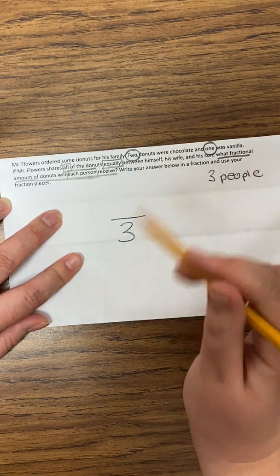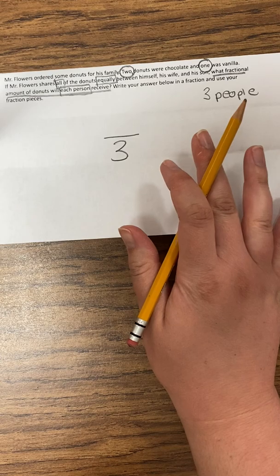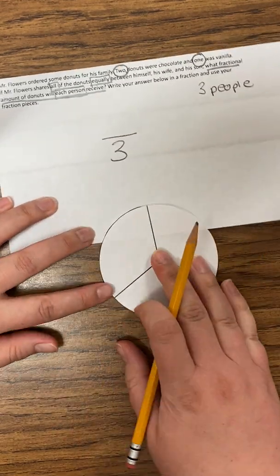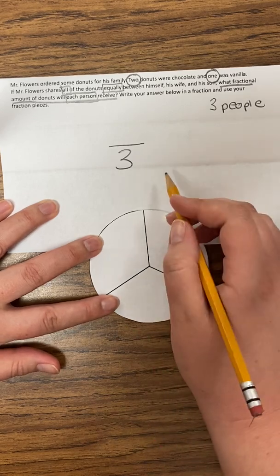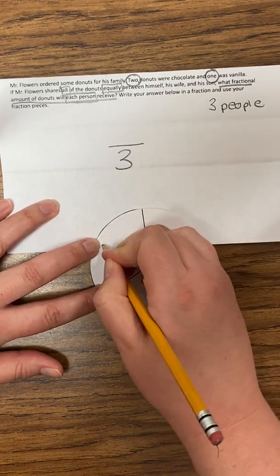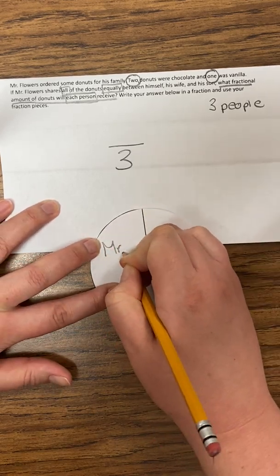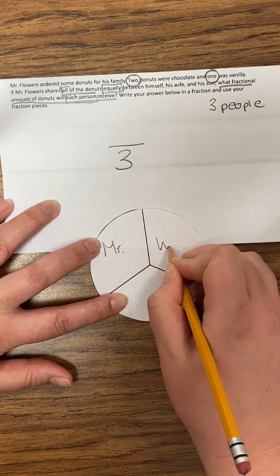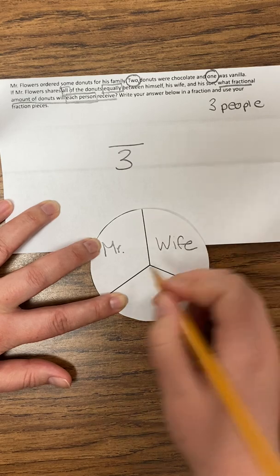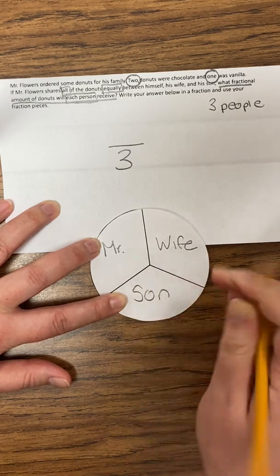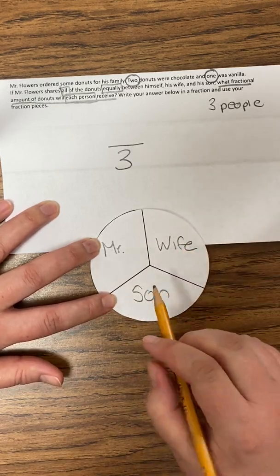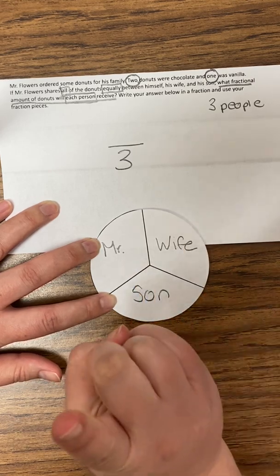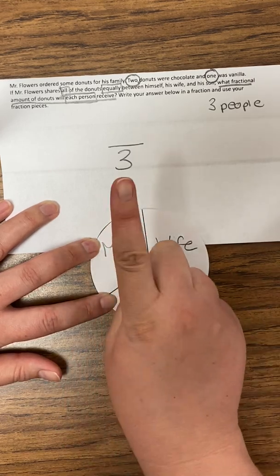So with that being said, let's use the piece. This one's 3. All right, so we have Mr. Flowers gets 1 donut. His wife gets one. And then his son gets 1. So how many donuts does each person get? 1. Mr. Flowers gets 1.